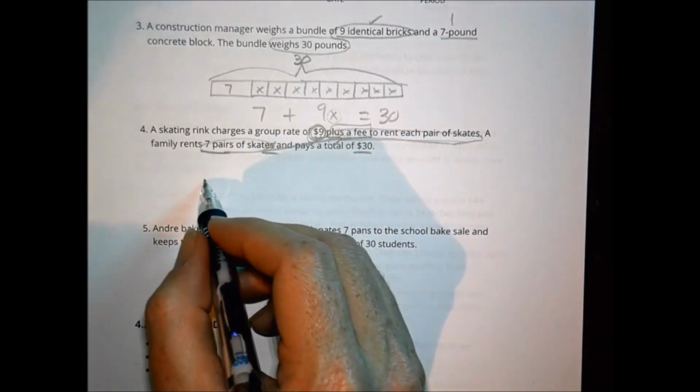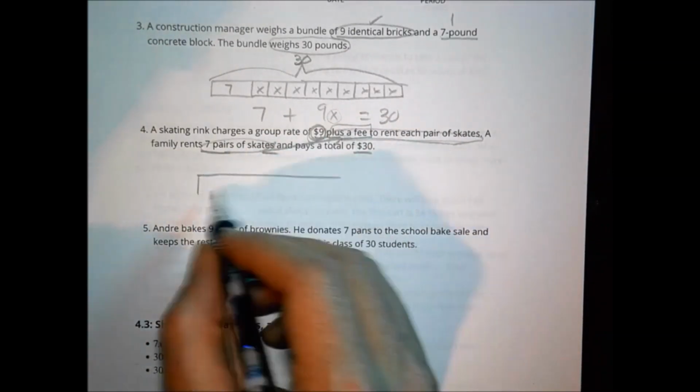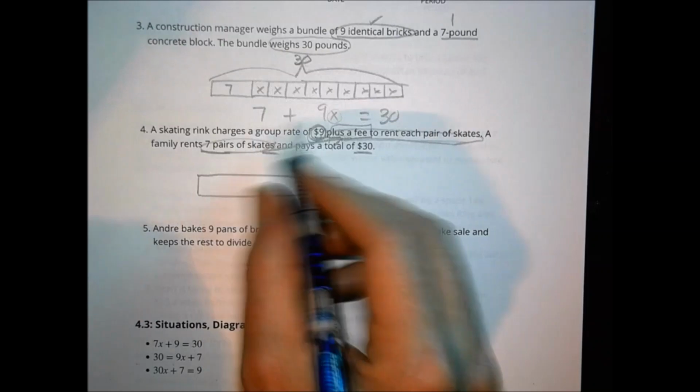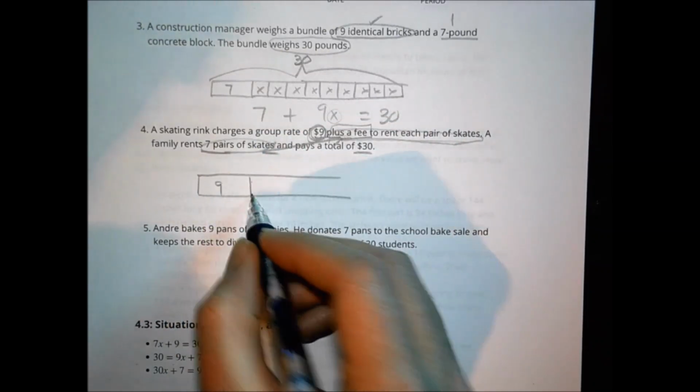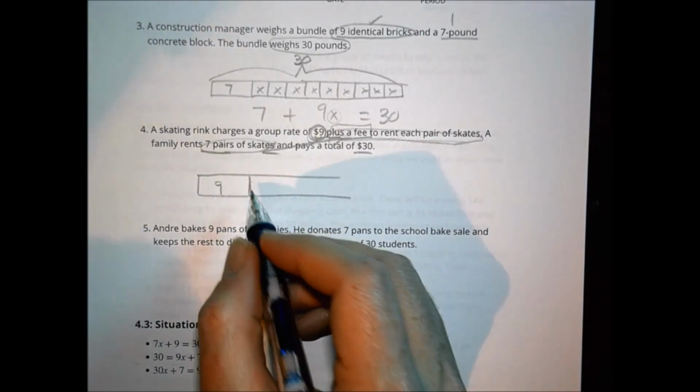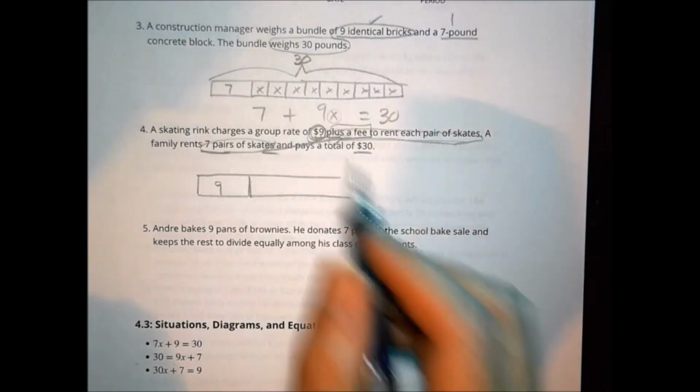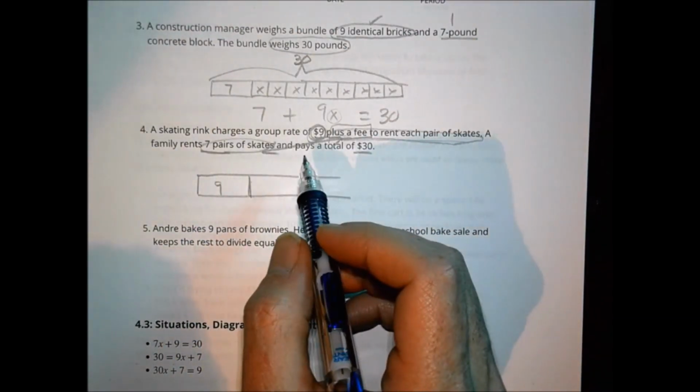So what happens is when they get to the skating place, there's a group rate of $9. They're going to pay that right away. That's welcome to the skating rink. It's going to cost you $9 to be here. Then they're going to rent their skates.